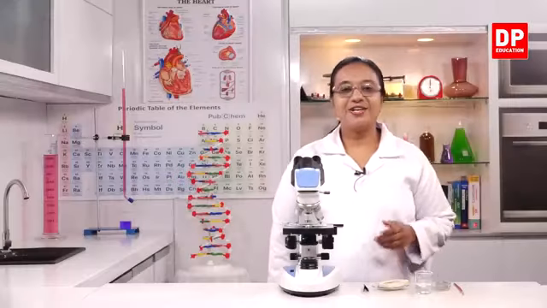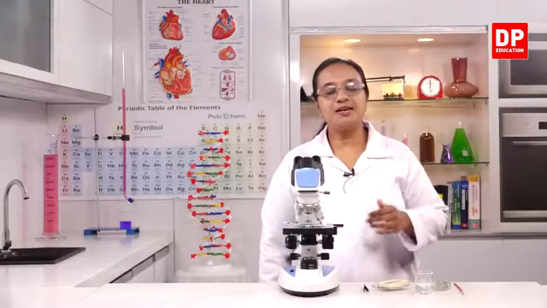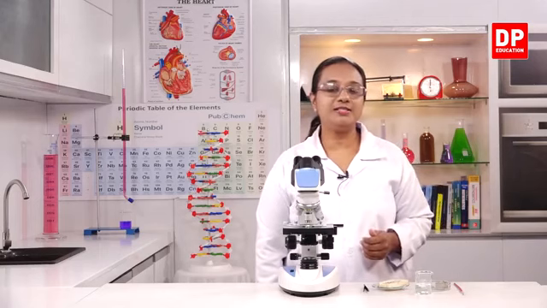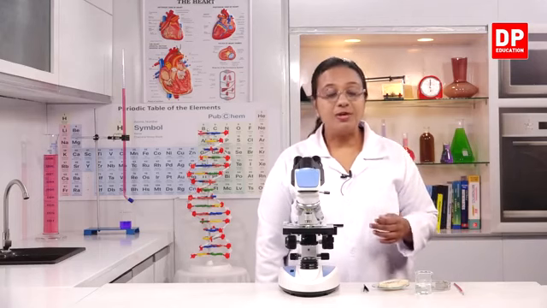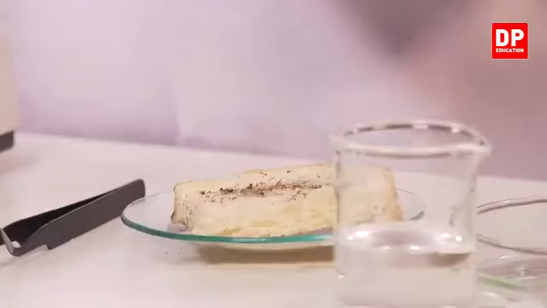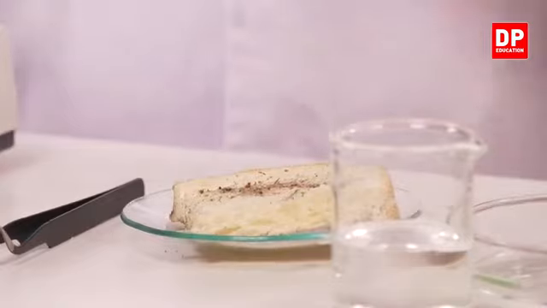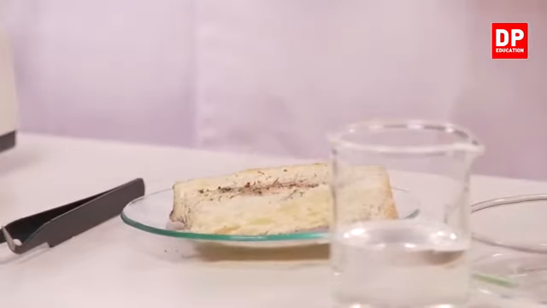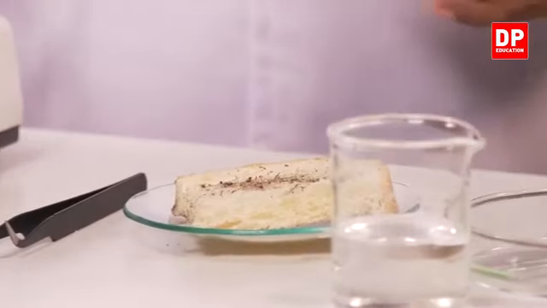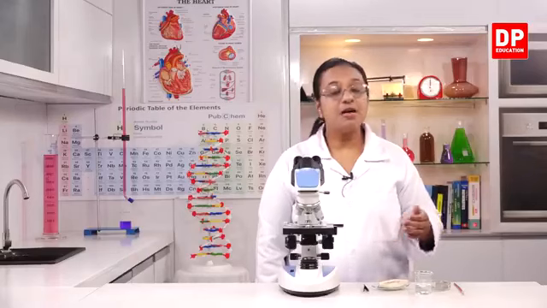Okay, students. So now we are going to observe a certain type of microorganism, that is mucor, a type of fungus that grows on bread. So I have already prepared a slice of bread. I sprayed water and left it aside for 3 days. Now here you can see the growth of the fungus, mucor.